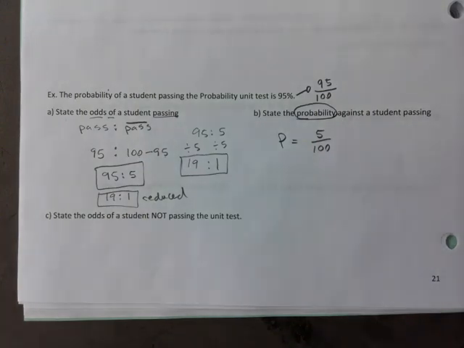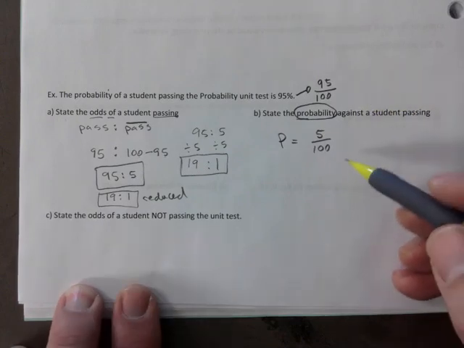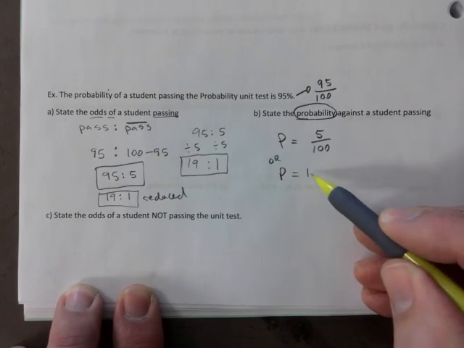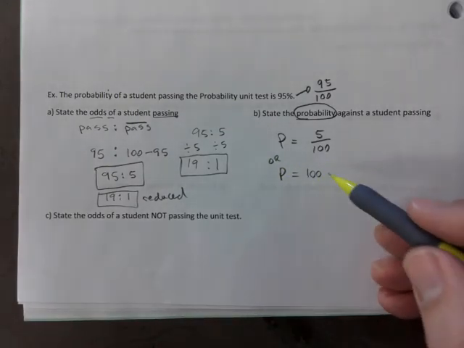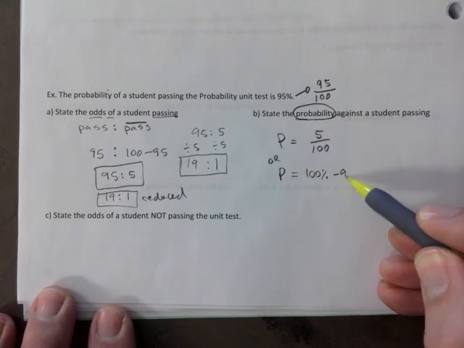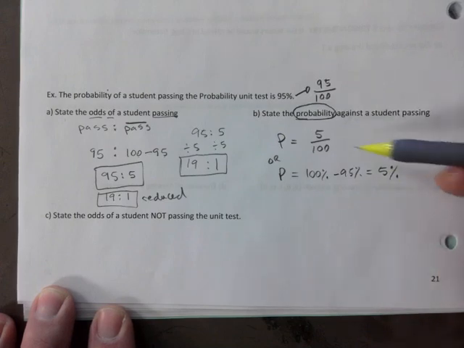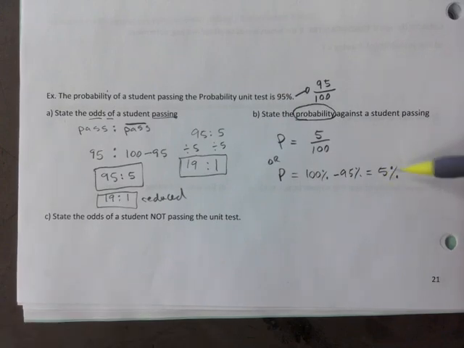However, you could have also done this: because it's a probability, you could go 100% minus 95%, and that leaves you with 5%. Both are acceptable here. You could also turn this into a decimal if you'd like, and that'd be 0.05. So it all means the same.